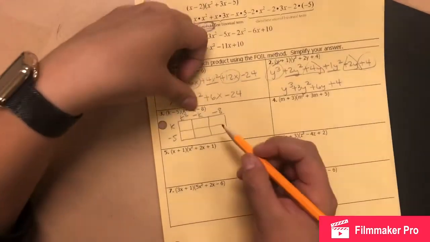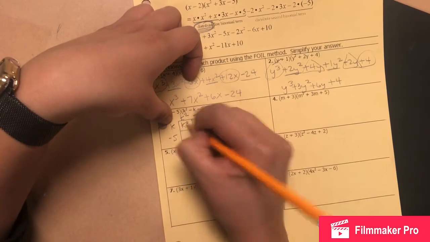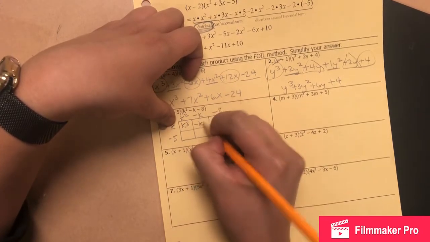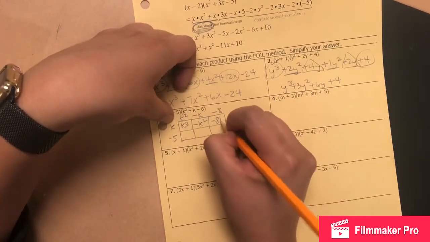Okay, so this box, I'm going to multiply k squared times k, which is k to the third. This box, negative k times k is negative k squared. This box, negative 8 times k is negative 8k.